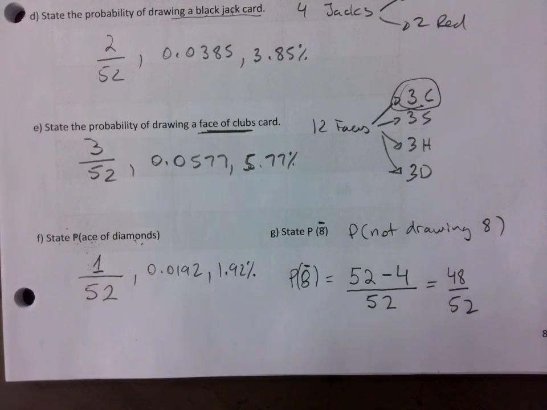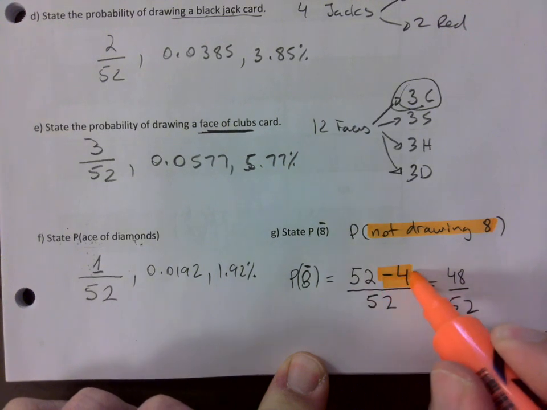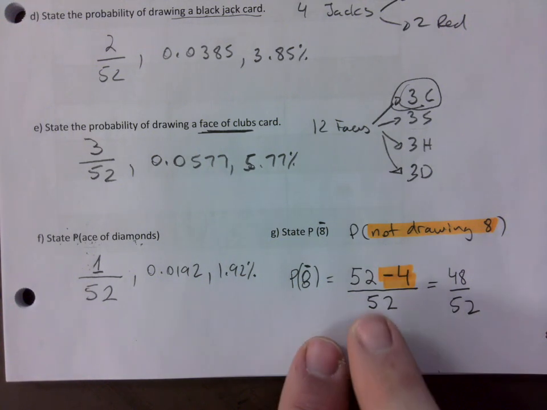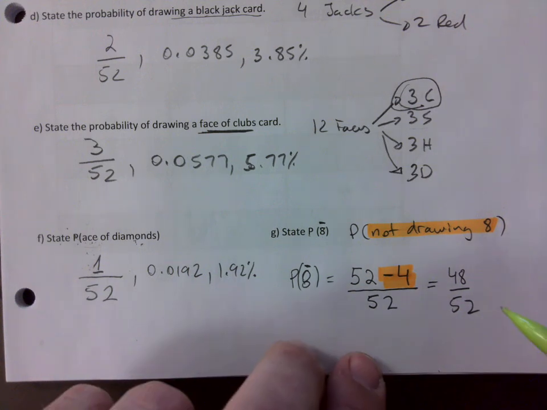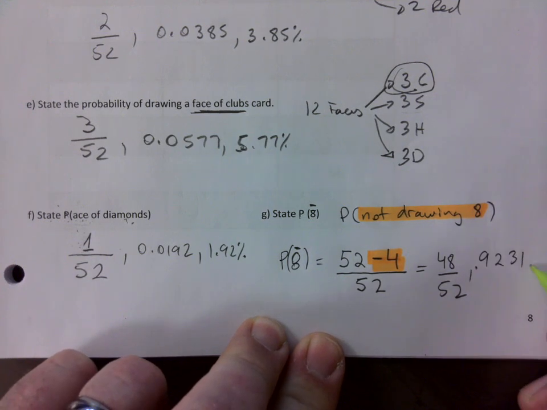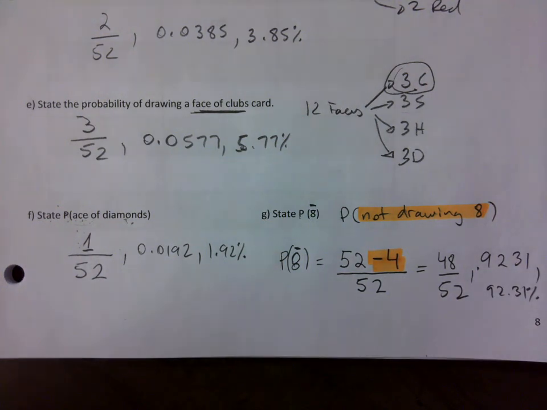I'm going to highlight this one because these are important ones. So not 8. Basically think of not as meaning take it away, right? I don't want that. So I take my total, I take away the 4, and I'm left with 48 over 52. This amounts to 0.9231, which is 92.31%. So there you have it, deck of cards.